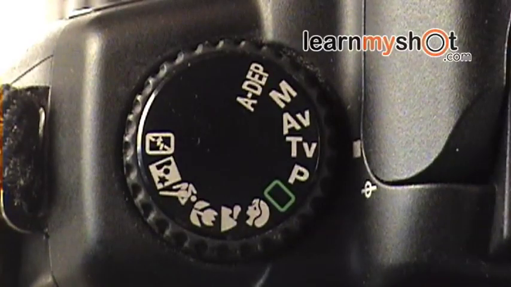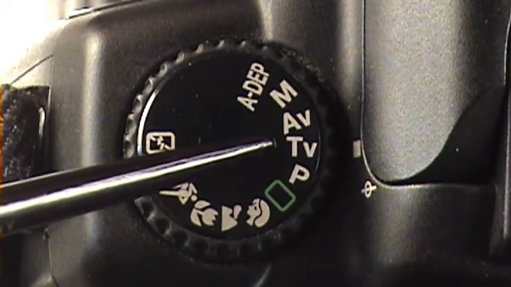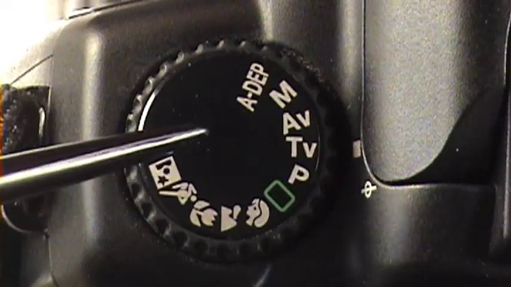And here's our camera set on TV for time value, where we set the shutter speed and the camera will automatically select our f-stop or aperture value.